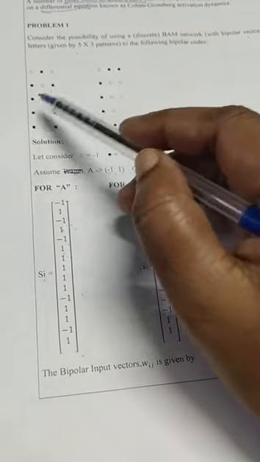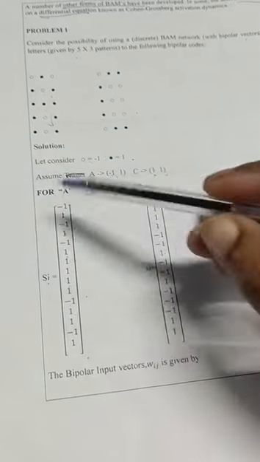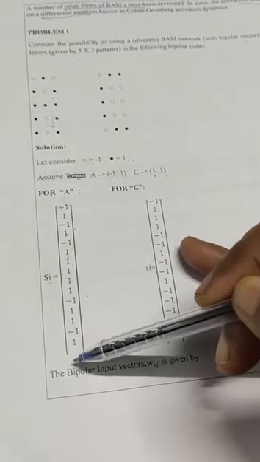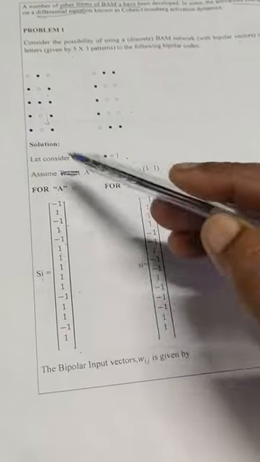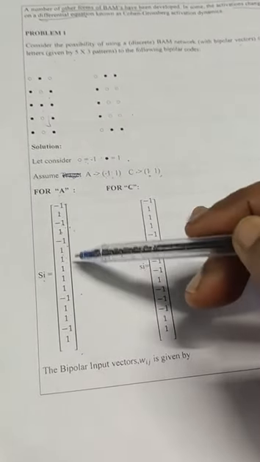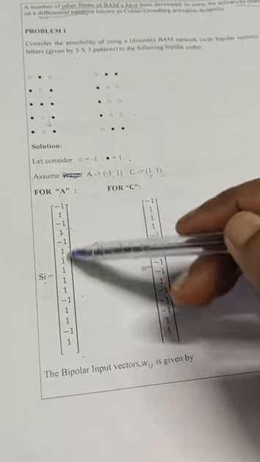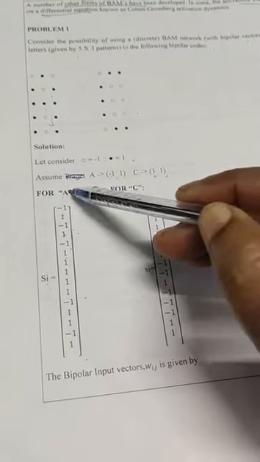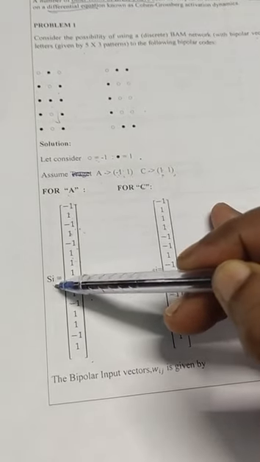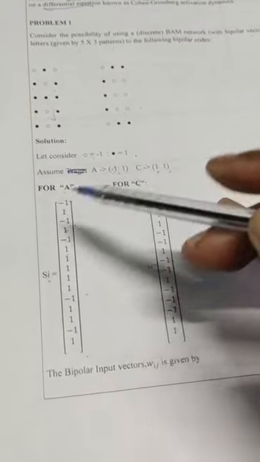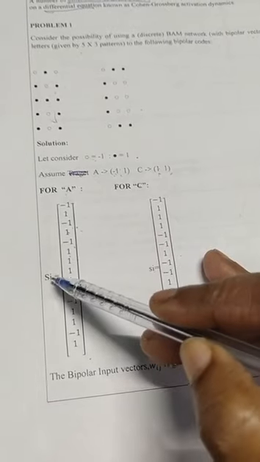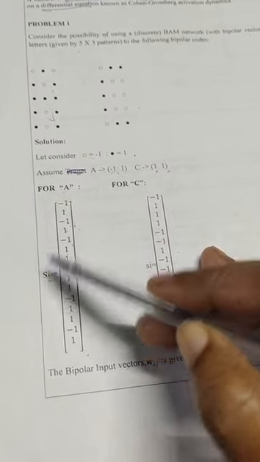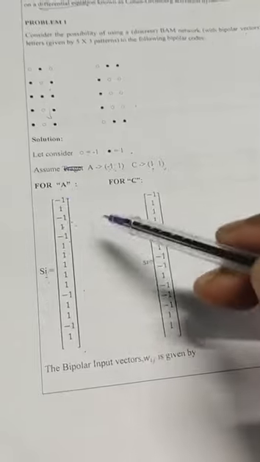First row, second row, third row, fourth row, fifth row. All this you have to write one by one, right? Similarly, this is the code. This is the bipolar vector input pattern for the character A. That's why it is written as SI, right? SI means the input pattern for the first character.